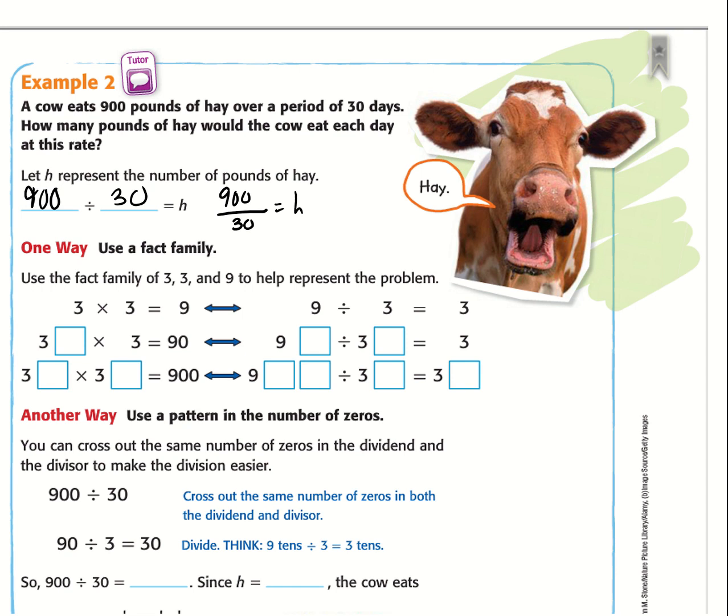One way is we could use the fact family to help us. We know 3 times 3 is 9. But 30 times 3 is going to be 90. And 30 times 30 is 900. So same thing, 90 divided by 30 equals 3, and 900 divided by 30 equals 30. Now pay attention to these patterns, because you may notice that 9 divided by 3 equals 3 and 90 divided by 30 equals 3.